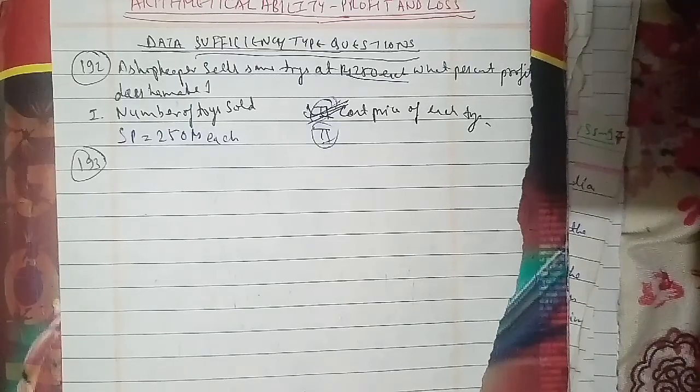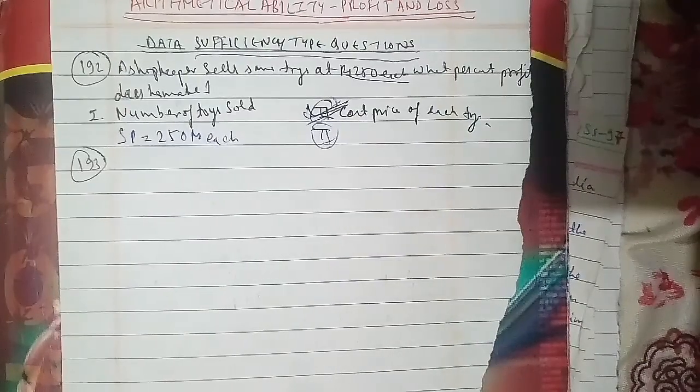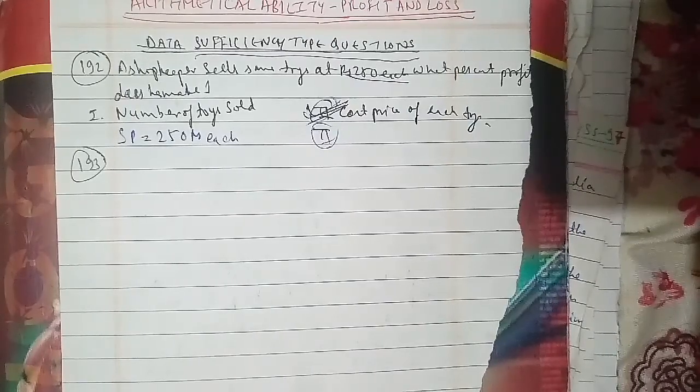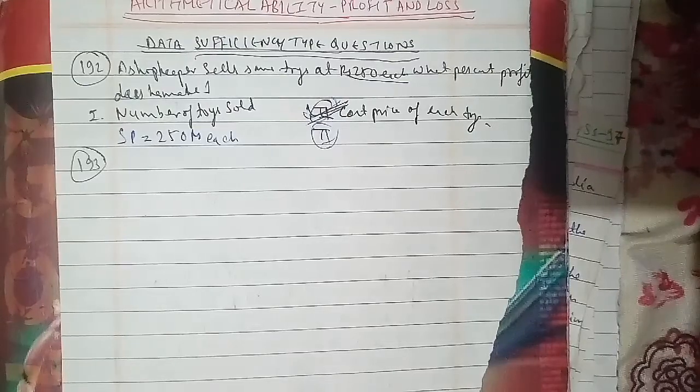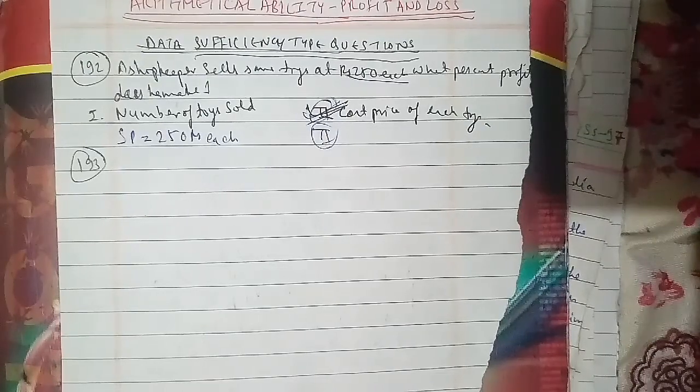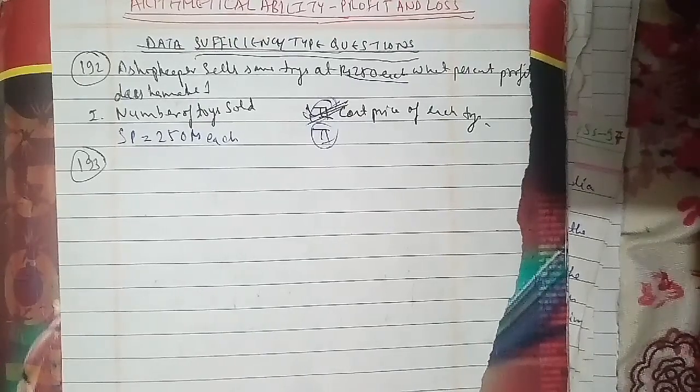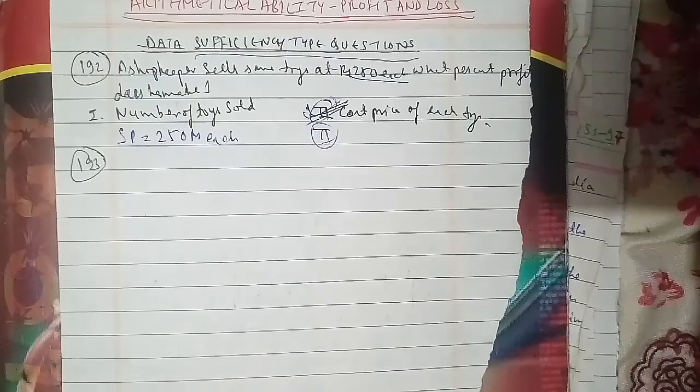So we go ahead with the next question we have to discuss here. As I told you, you have to find out which of the following information given in statements 1 and 2 is or are necessary. The first statement is the sale price of the article, and the second is the number of articles sold. The options are: only one is necessary, only second is necessary, either one or second is necessary, both one and second are necessary, or none of these.